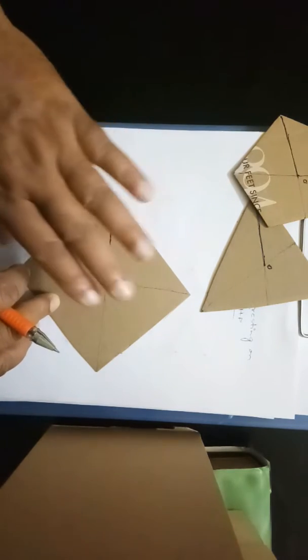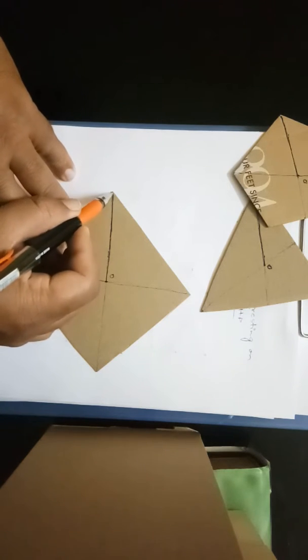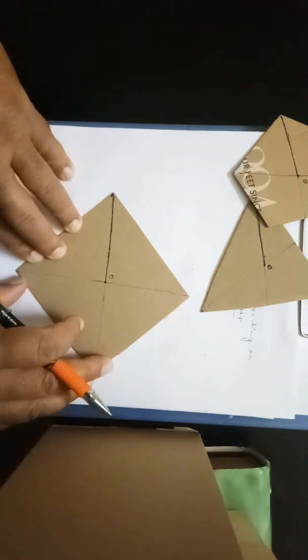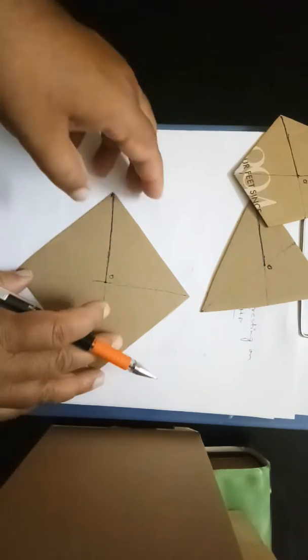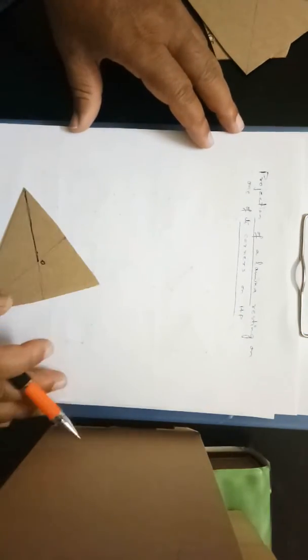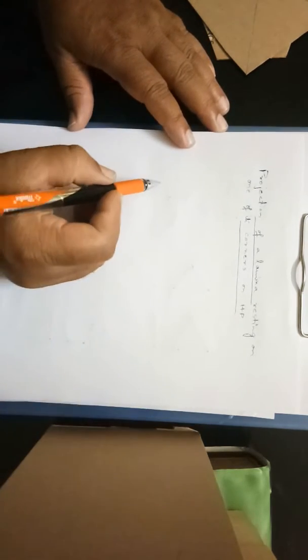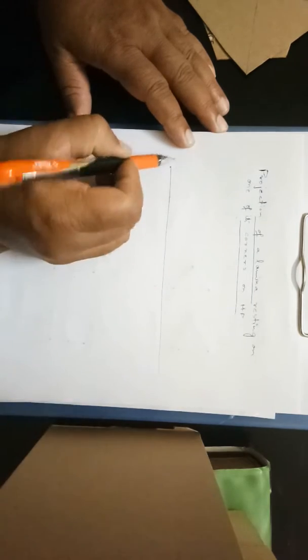Imagine the lamina completely resting on HP such that the line joining the corner and the center is parallel to VP, and the corner is to your left. This is how you have to draw the initial positions. I have given this in the notes, but I'll draw it here so that you will understand better.